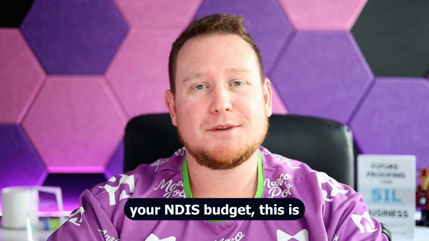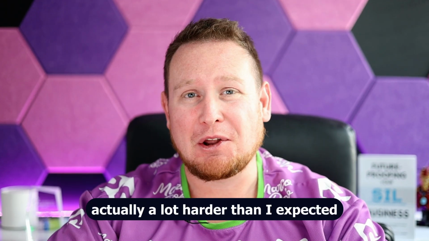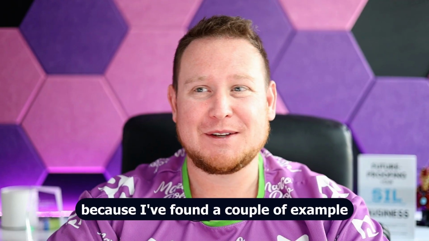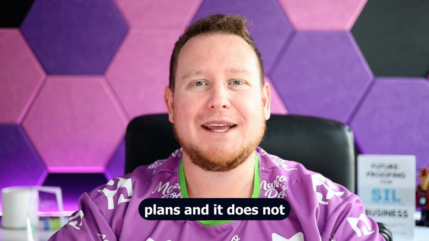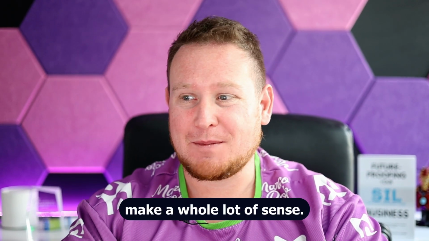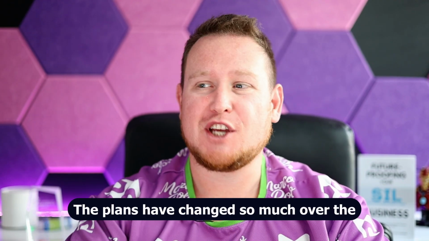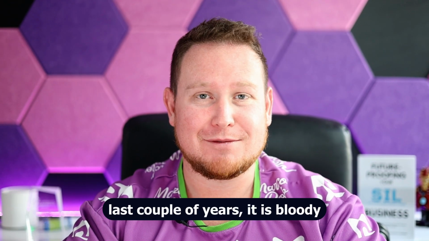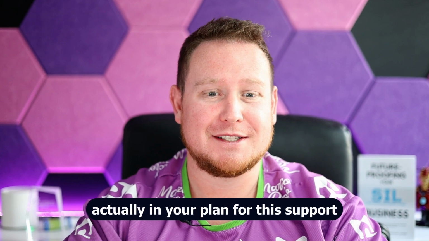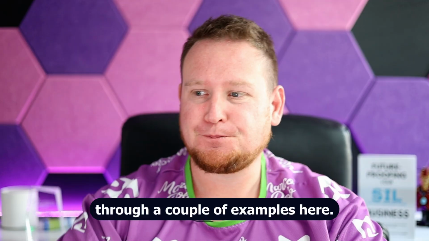Now, to find your NDIS plan budget, this is actually a lot harder than I expected because I found a couple of example plans and it does not make a whole lot of sense. The plans have changed so much over the last couple of years, it is really confusing to figure out how much is actually in your plan for this support. But we're going to go through a couple of examples here.